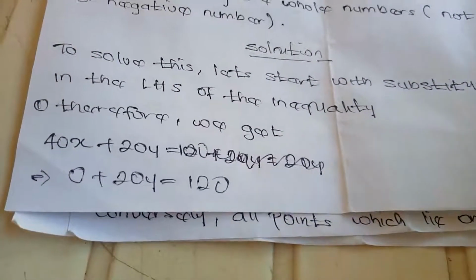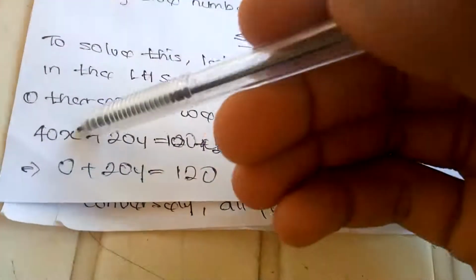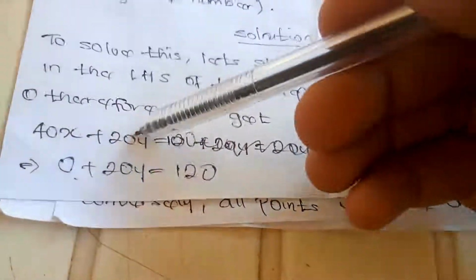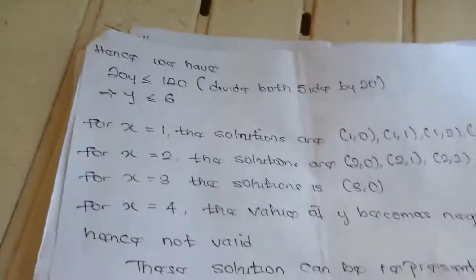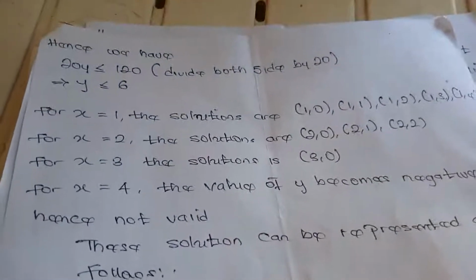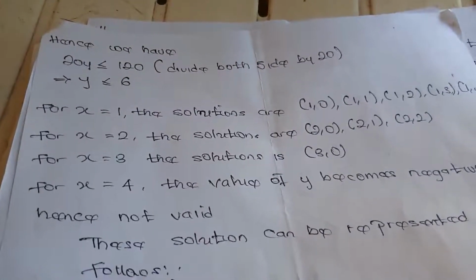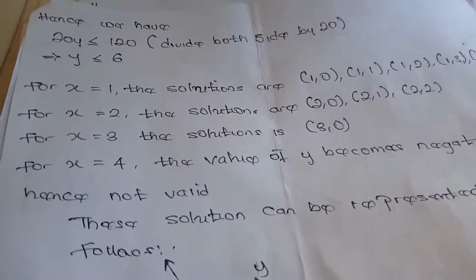When we swapped in 0 for x, 40 times 0 is 0. The 20y stays, and it is less than or equal to 120. Hence, we have 20y is less than or equal to 120. So we divide both sides by 20. So our y is less than or equal to 6.